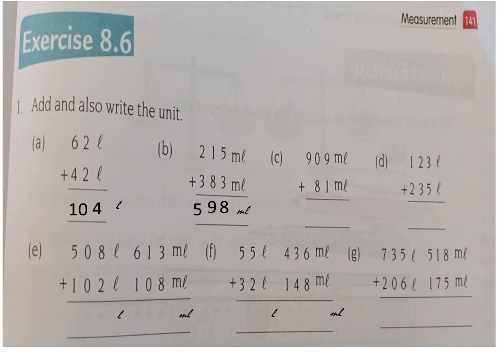Next sum, 909 milliliters should be added with 81 milliliters. 9 plus 1 gives you 10. Write down 0, carry 1. 0 plus 8 it is 8, plus 1 it is 9. So there is no number to add. Write down 9 as such. So the answer is 990 milliliters.